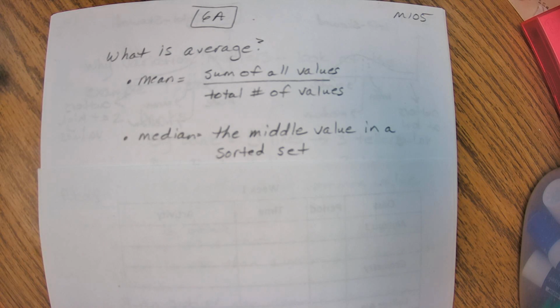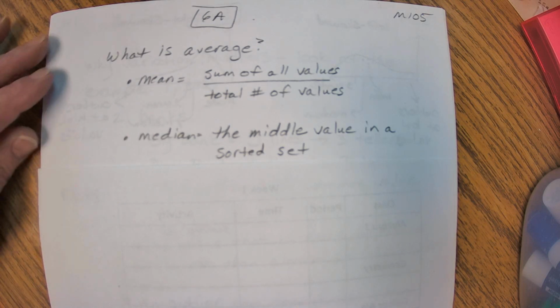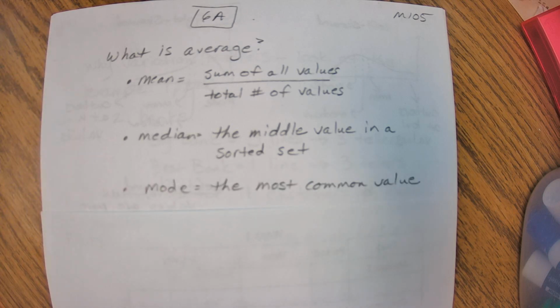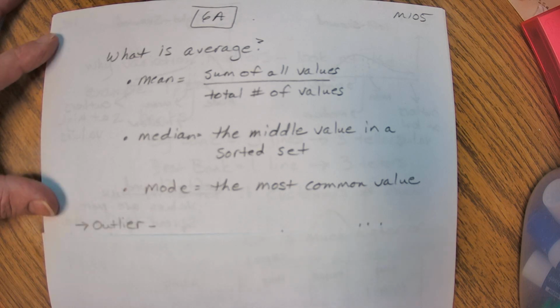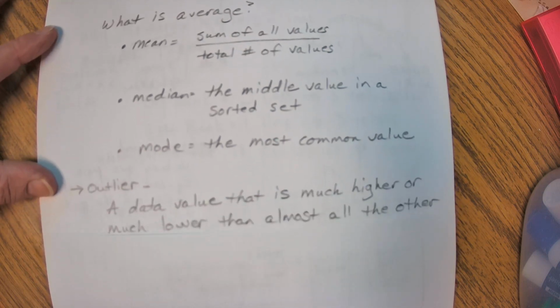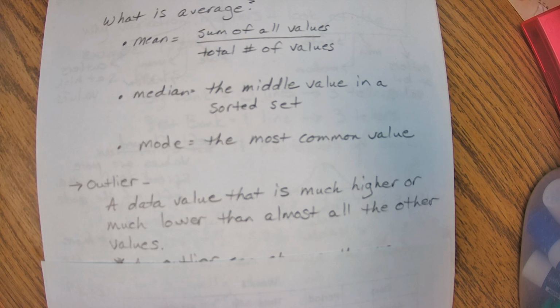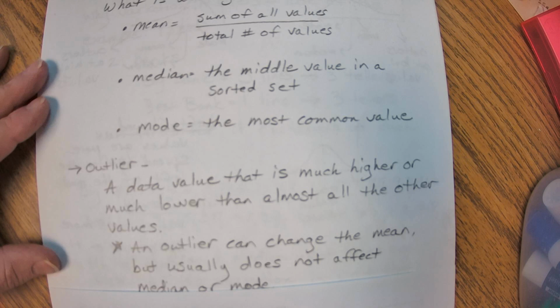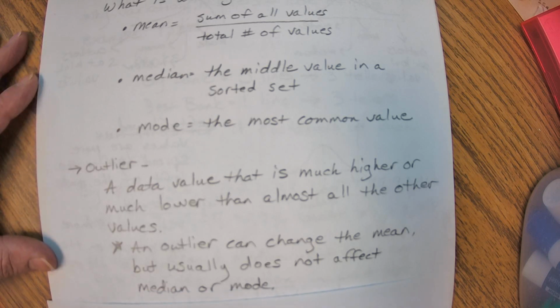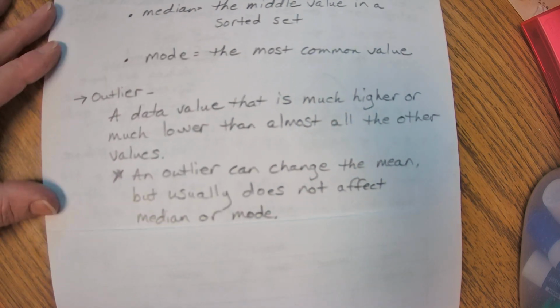The median is the middle value in a sorted set. Remember, to find the median, you have to list the values in order. And the mode is the most common value, the one that happens the most often. You'll also remember that we have what are called outliers. An outlier is a data value that is much higher or much lower than almost all the other values. An outlier can change the mean, but usually does not affect the median or mode.